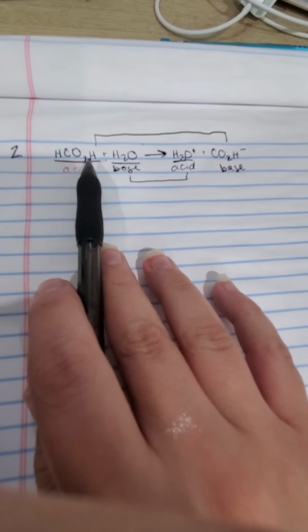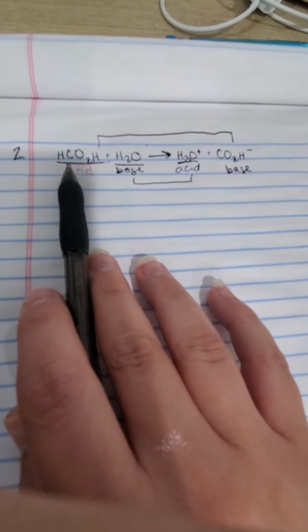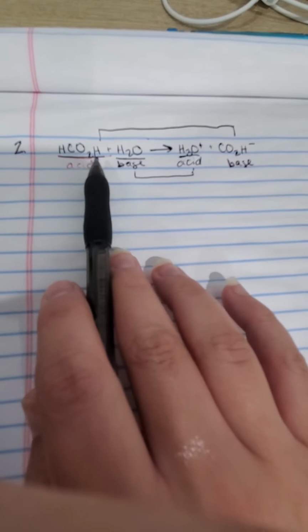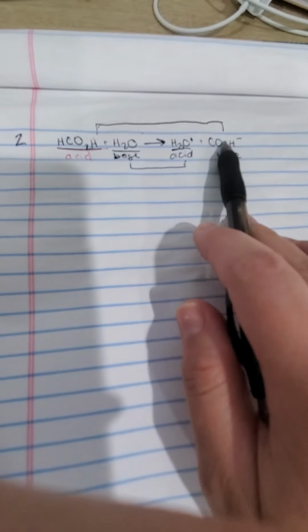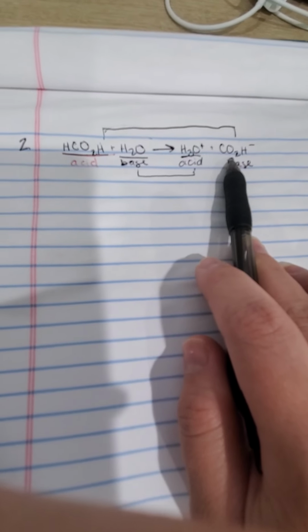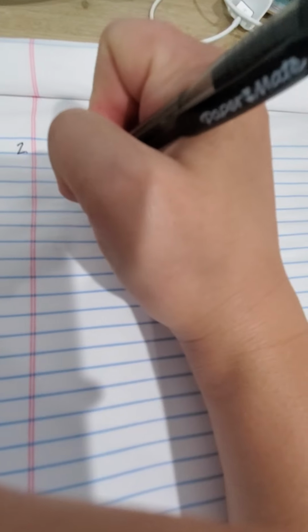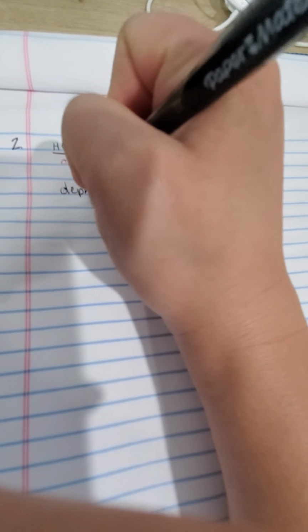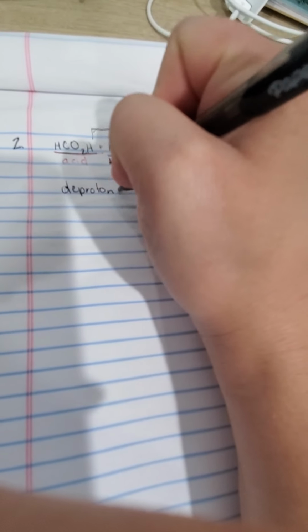Okay, so for A, what is the acid in the forward reaction? Meaning just as you go across, which one's the acid? That's going to be HCO2H. And then what is the conjugate base? It's going to be his partner, which is CO2H minus. And the name for this, when you lose a hydrogen or you lose a proton, is called deprotonation.